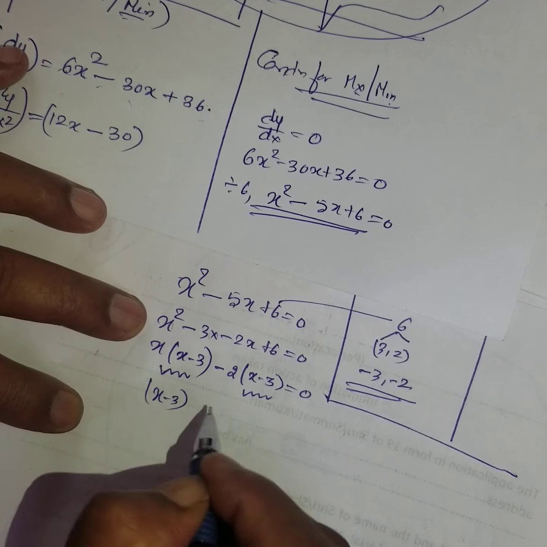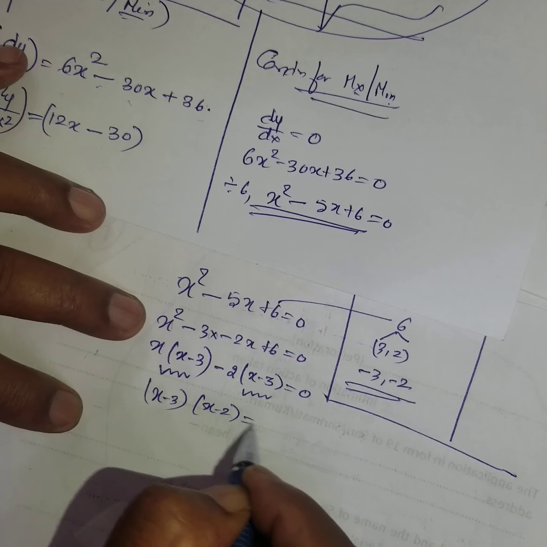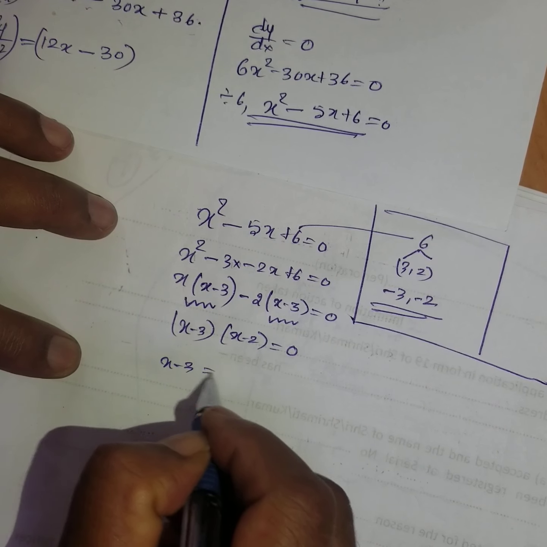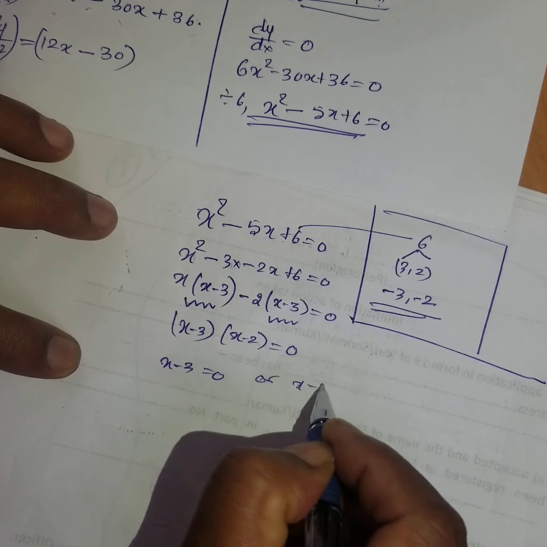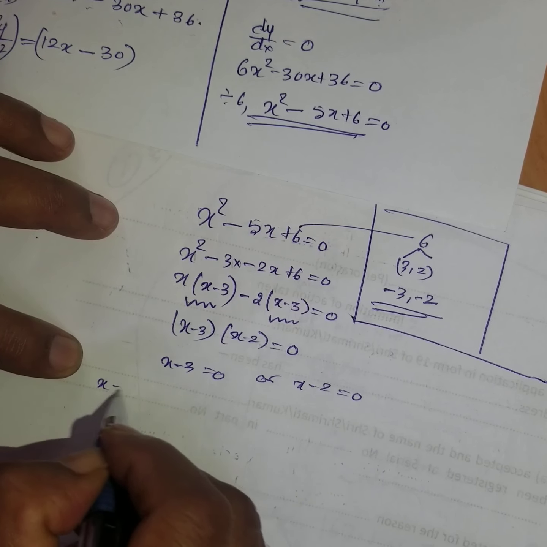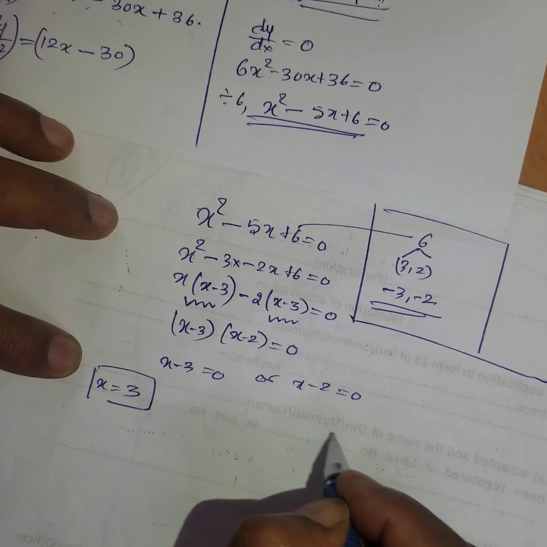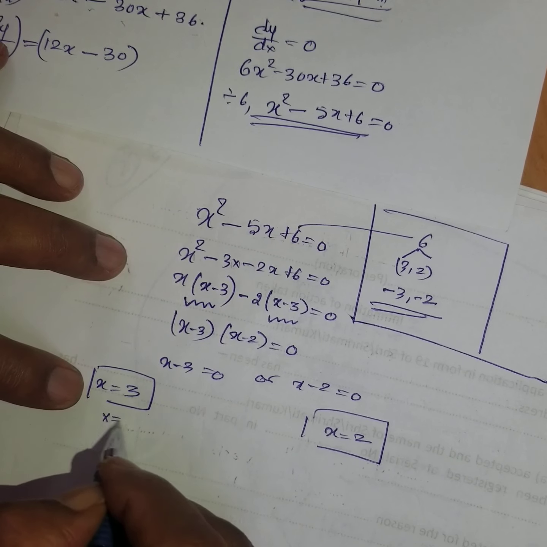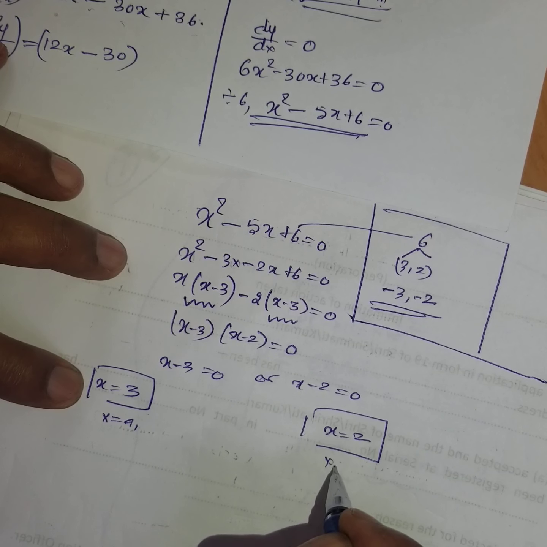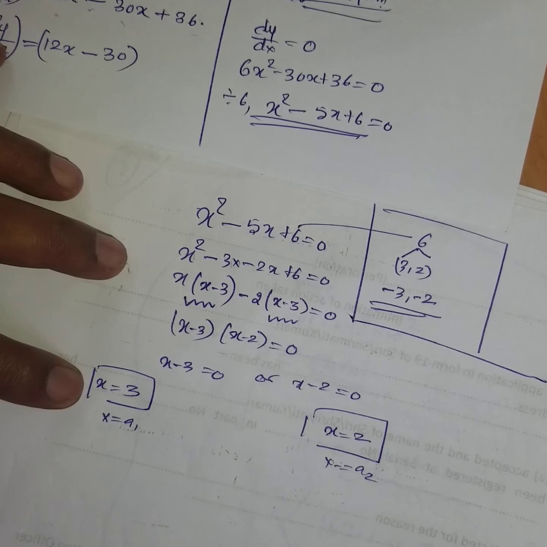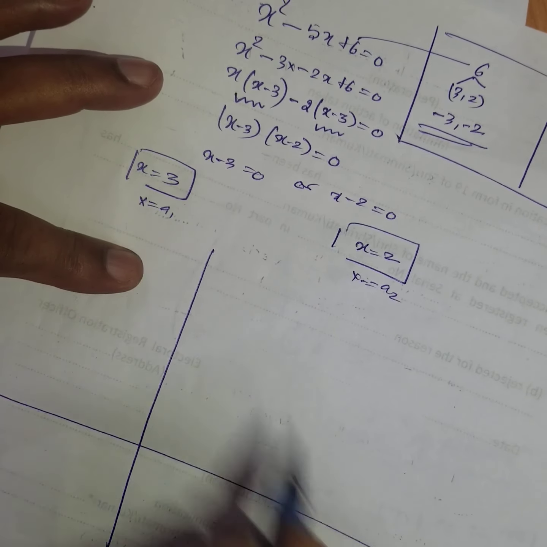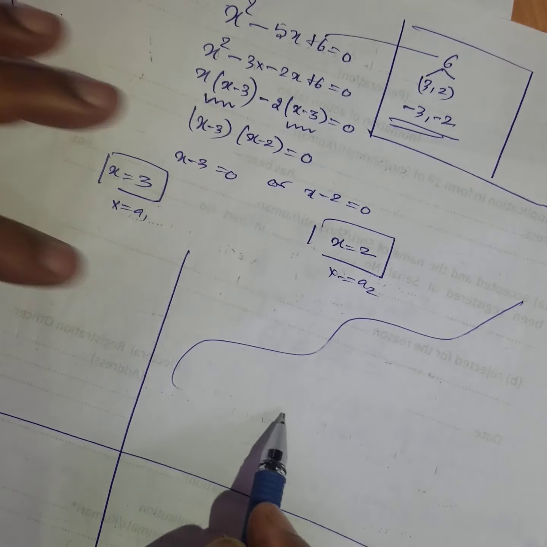(x - 3)(x - 2) = 0. Either x - 3 = 0 or x - 2 = 0, so x = 3 and x = 2. You got 2 points, x = a1, x = a2. This is the function. So what is the function here?